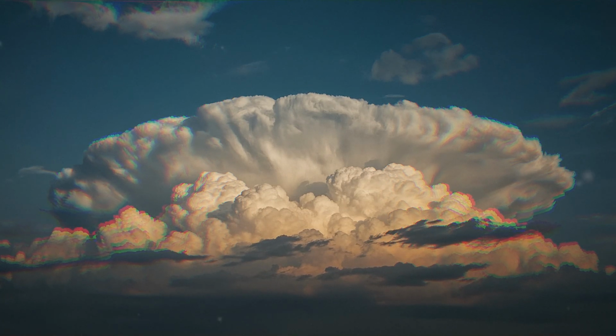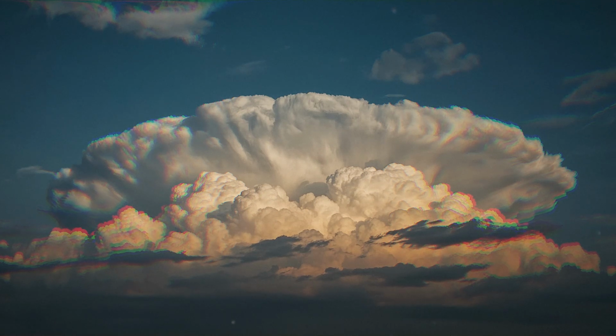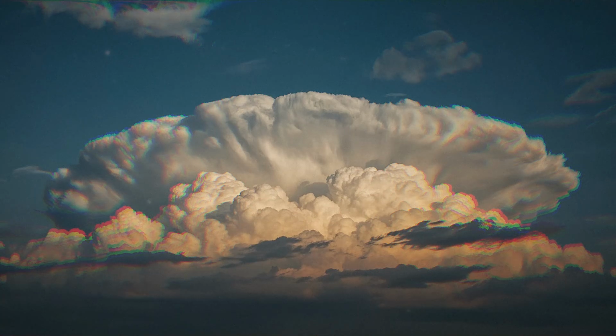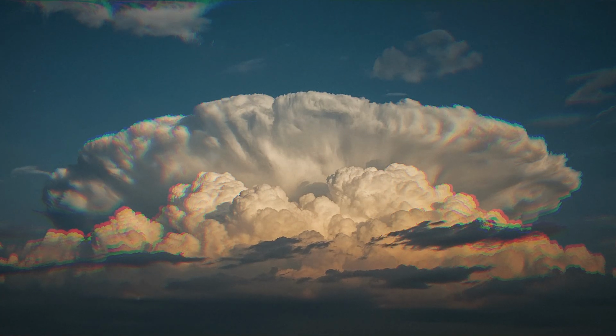At sunrise or sunset, low sunlight can turn clouds gold, pink, or red. The colors come from light traveling through the atmosphere before reaching the cloud.